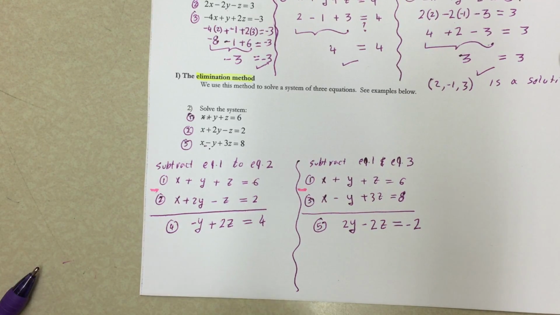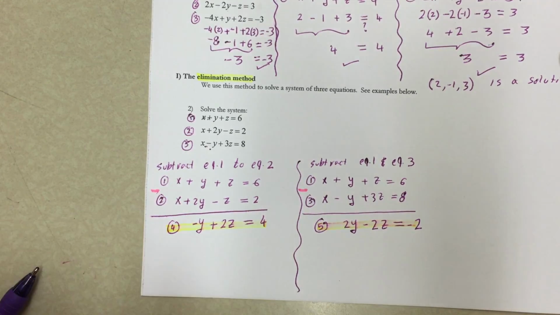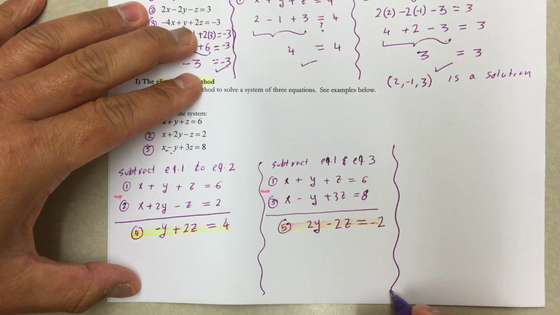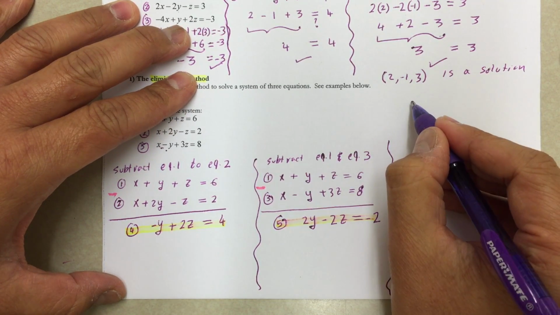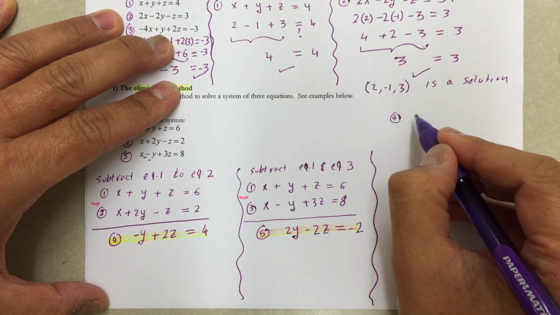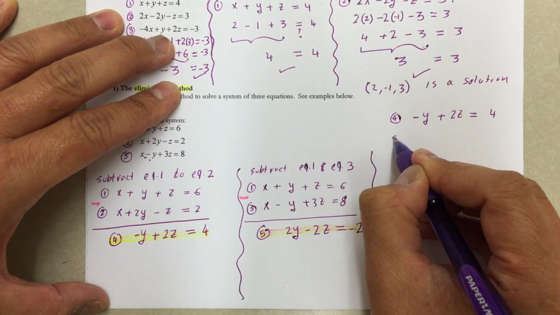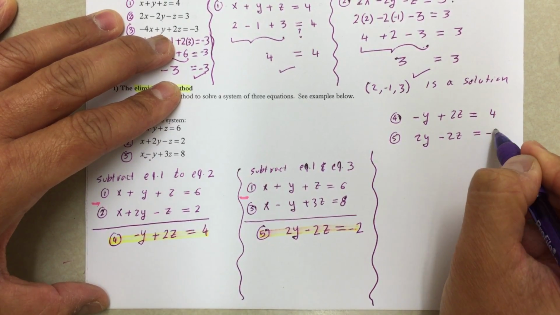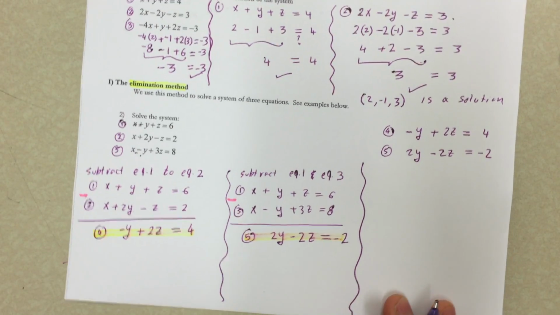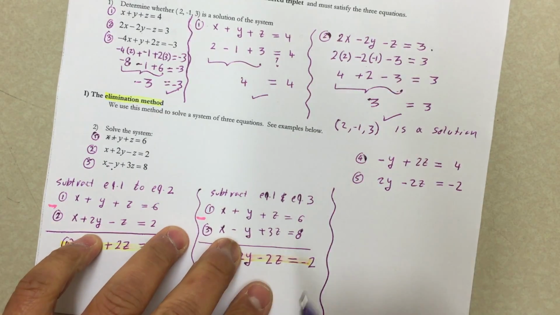Now, you eliminated x. We're going to focus on the two small equations, and we're going to try to eliminate another variable. So let's write these two equations side by side. Equation number 4 is minus y plus 2z equals 4. Equation number 5, 2y minus 2z equals negative 2.